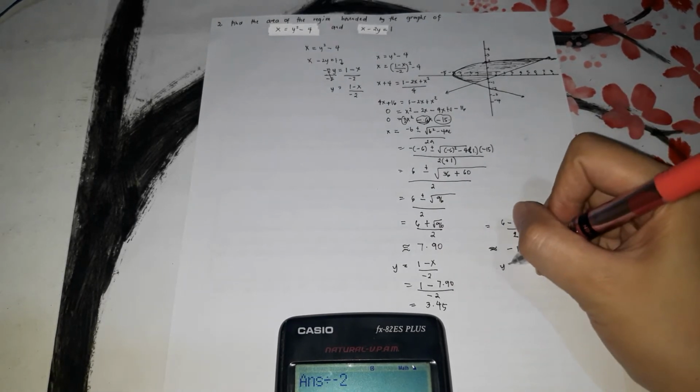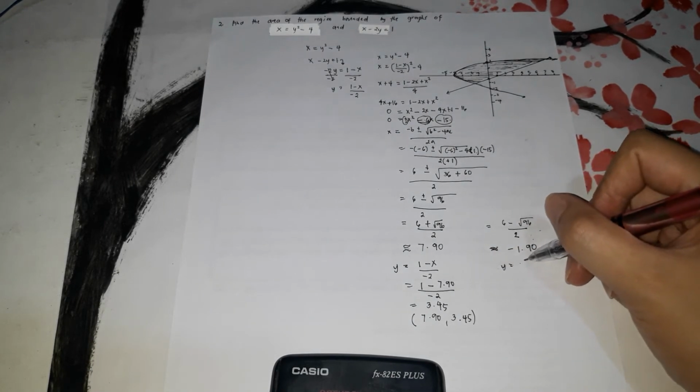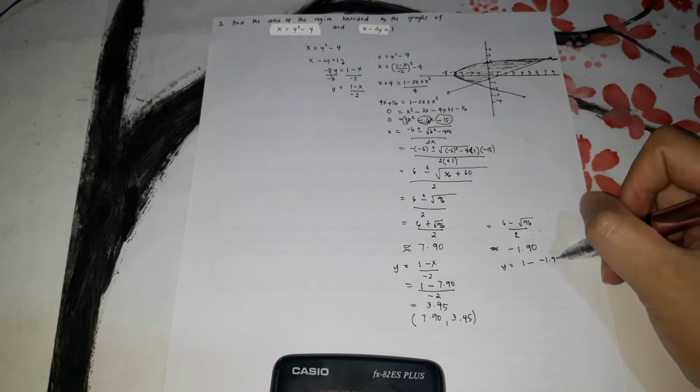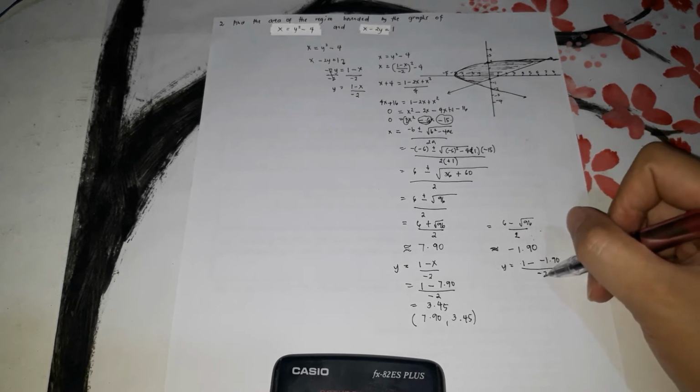So the ordered pair is 7.90, 3.45. For this one, y is equal to 1 minus negative 1.90 over negative 2, which is equal to negative 1.45. So this is negative 1.90, negative 1.45.